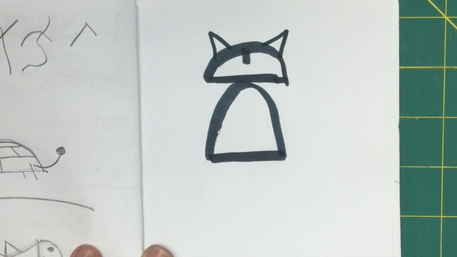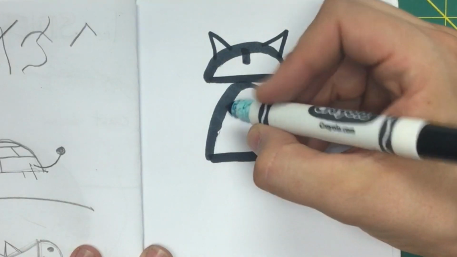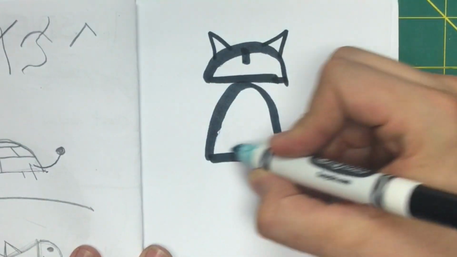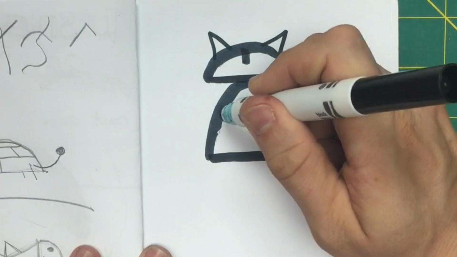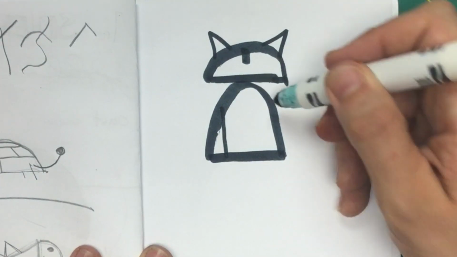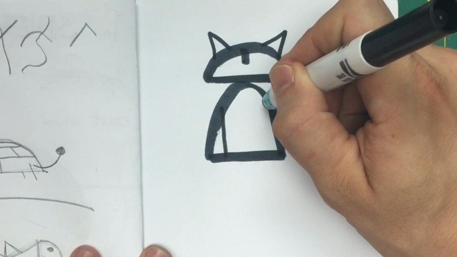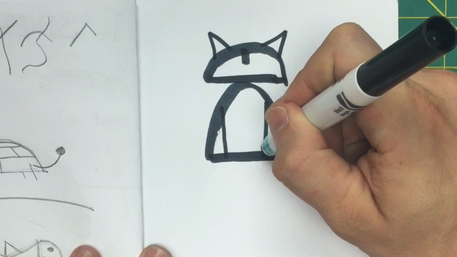And I want to show the back legs of my cat. So I'm going to be on the edge of this shape, the lower D. I'm going to do a long line down. And on the opposite side, over on this side, I'll do another long line down.